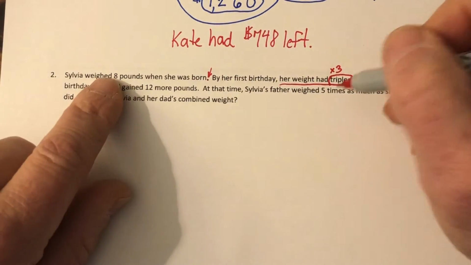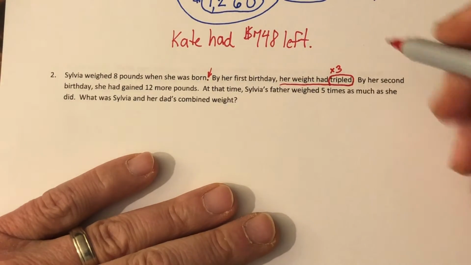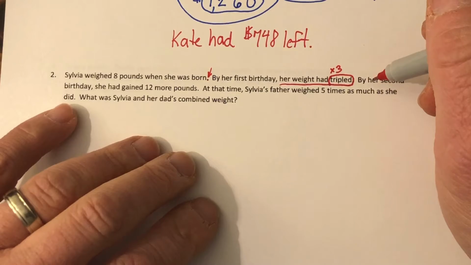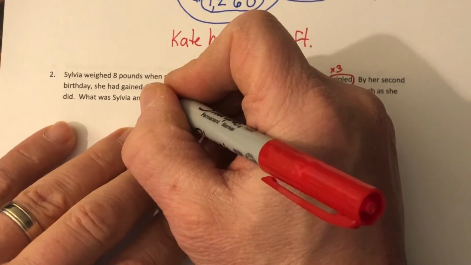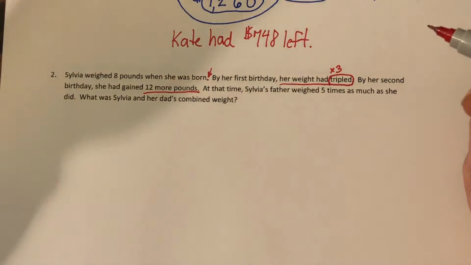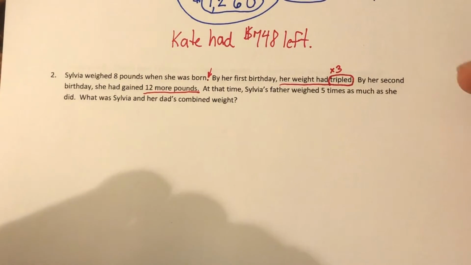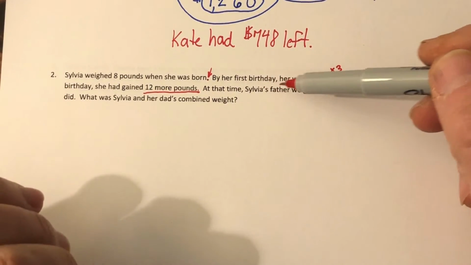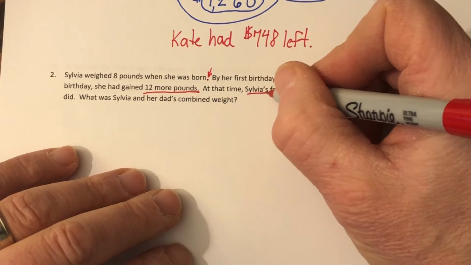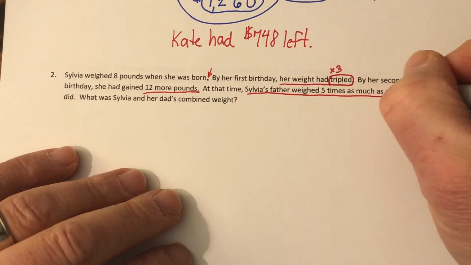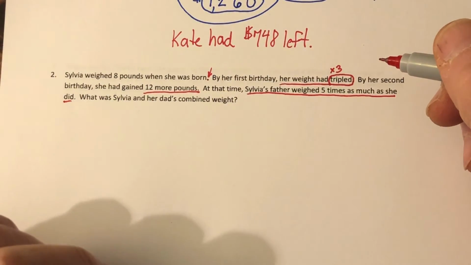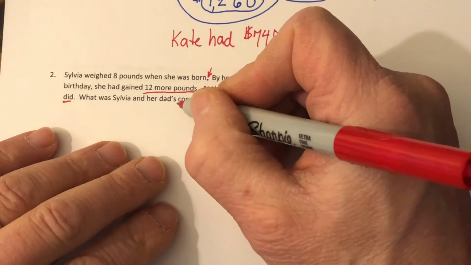Okay, so if I take that, I triple it, 3 times 8, I get that. So I'm good so far, all right. By her second birthday, she had gained 12 more pounds. So it's just adding 12 pounds to that, okay. At that time, Sylvia's father weighed 5 times as much as she did. This is getting confused, a lot of information here. What was Sylvia and her dad's combined weight?